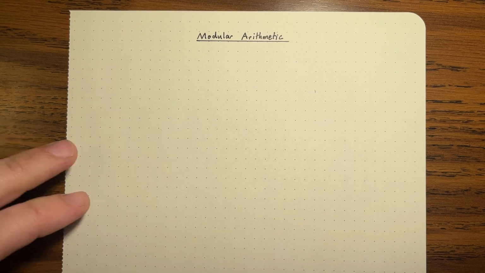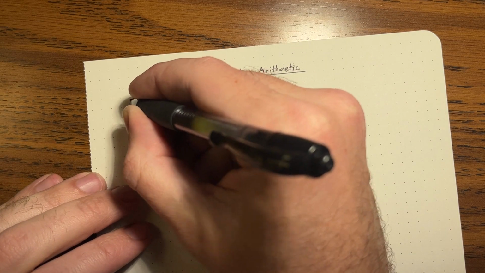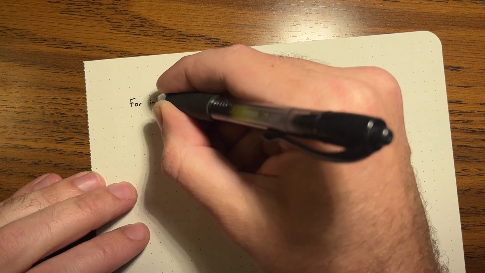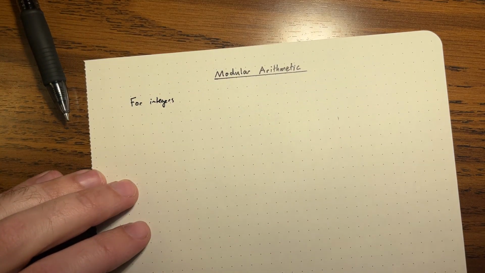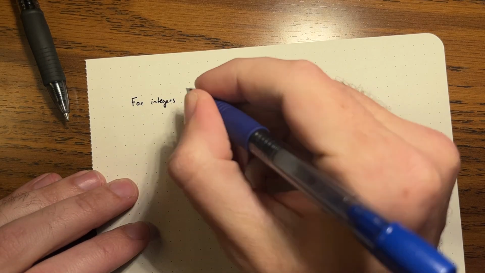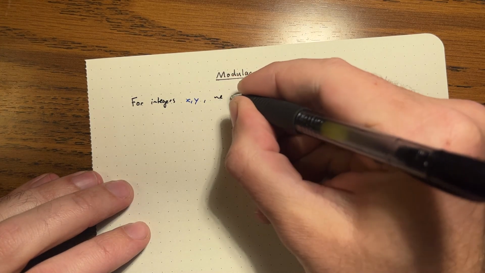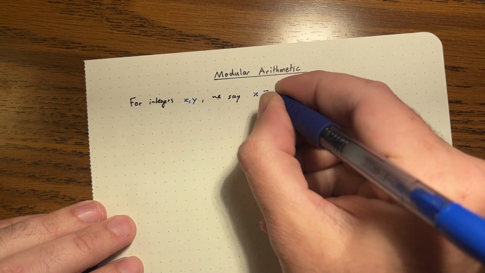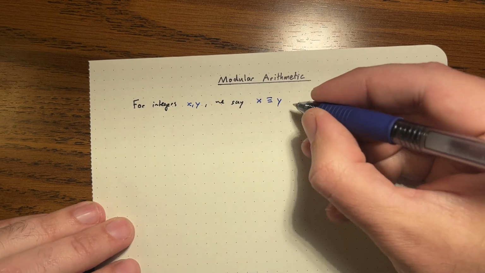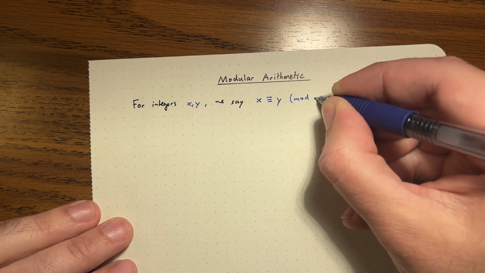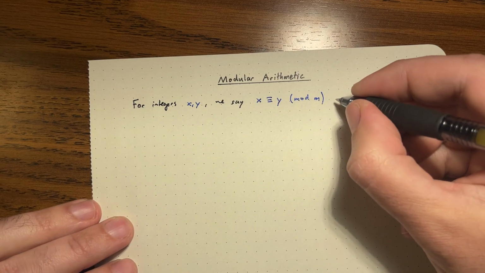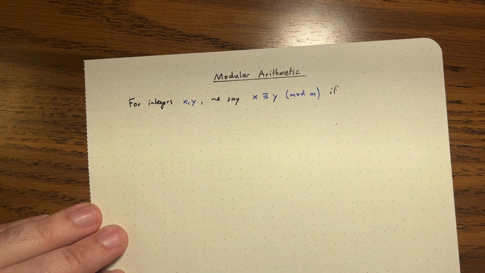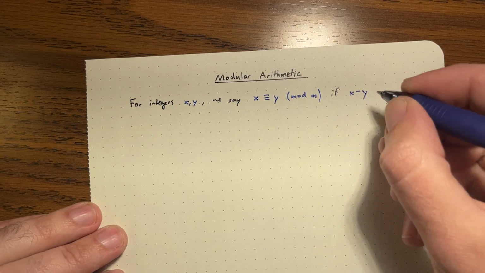In this lecture, we're going to discuss modular arithmetic, which is based on a very important equivalence relation on the integers. So, in particular, for integers x and y, we say that x is congruent to y, using this triple equal sign, and in parentheses you say mod m, if x minus y is a multiple of m.